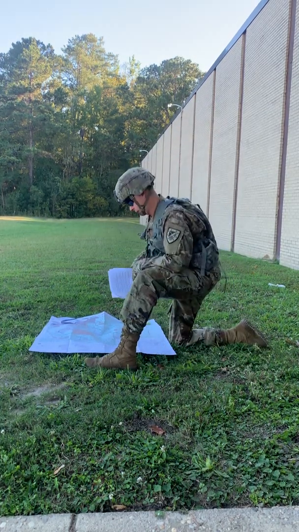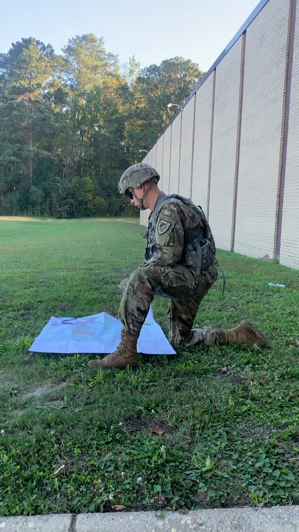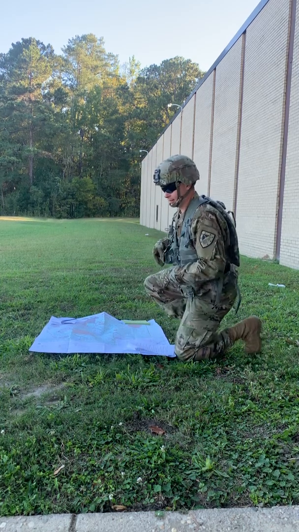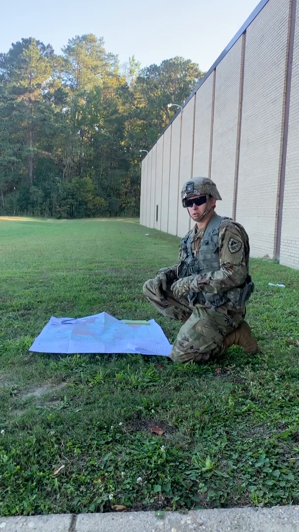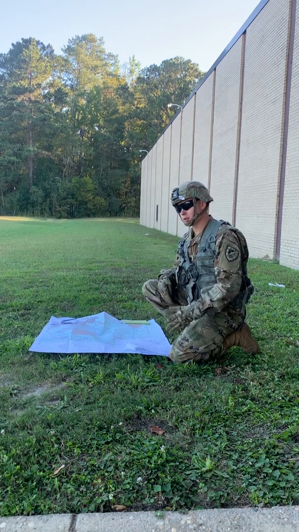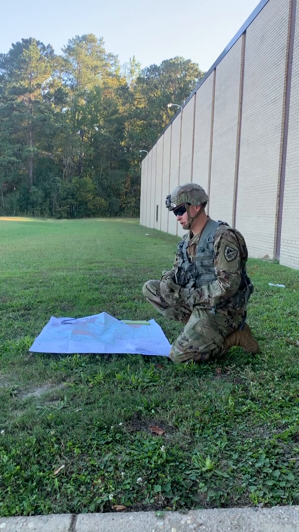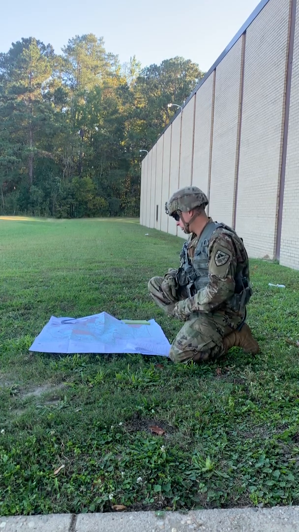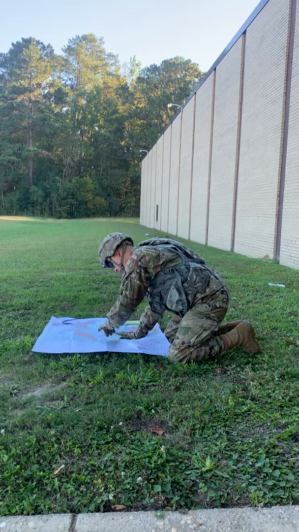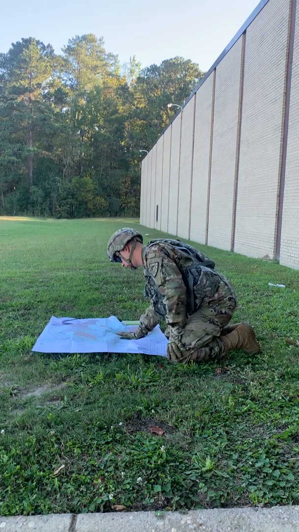So remember that the color black represents man-made features. Some really key things to consider about that is you have buildings, different types of buildings, towers, churches, schools. All of those have different shapes on the map, but they're all black. So an example of that would be, you have a complex right here with a lot of buildings. Buildings are rectangles. Basic buildings are rectangles.